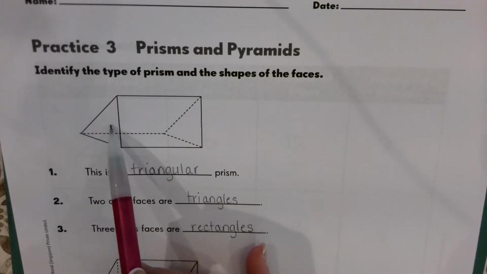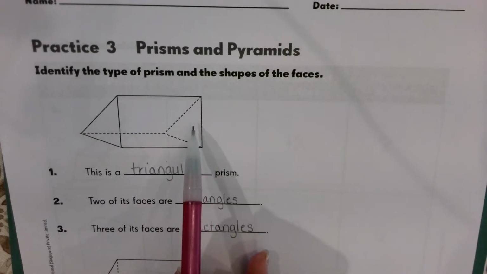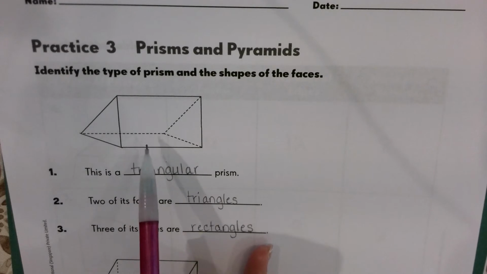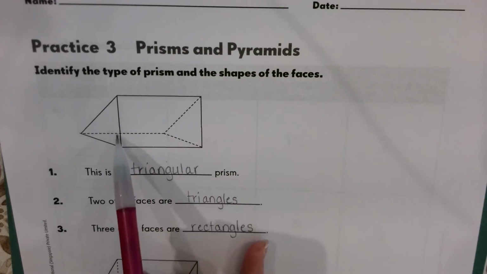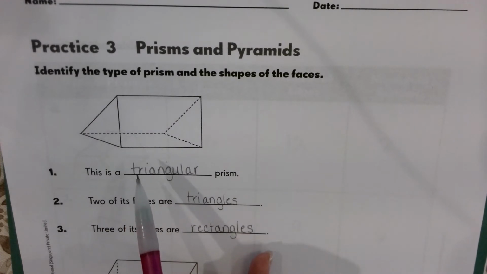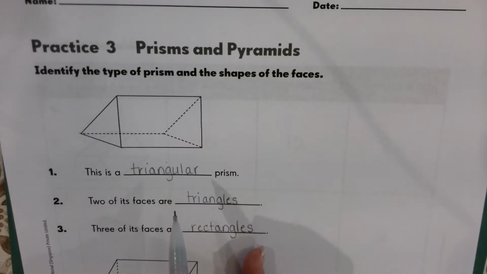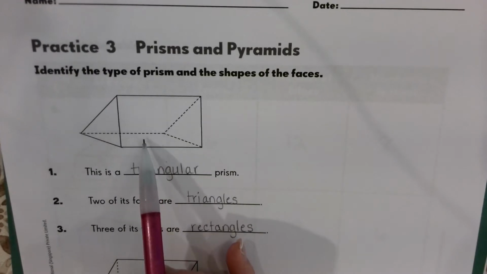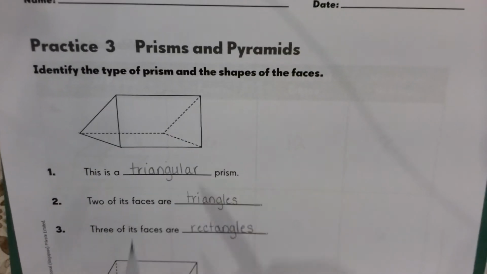So in this case, this is a triangle and this is a triangle, so it's a triangular prism, and the other three sides are rectangles. And that's the other characteristic of a prism, is that two of its faces, which are the bases, are the same, and then the other sides are all rectangles.